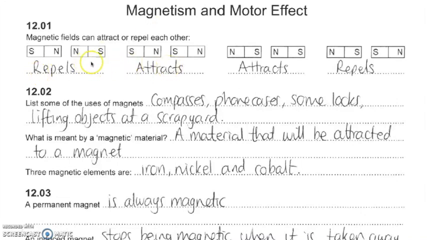So let's start off with magnets. You should know from primary school that like poles, so a north and a north, or a south and a south, will repel, they will move away from each other, and opposite poles, so a north and a south, or a south and a north, will attract, okay? Very similar to the P11 topic where we talked about the charges: opposites attract and like charges repel.